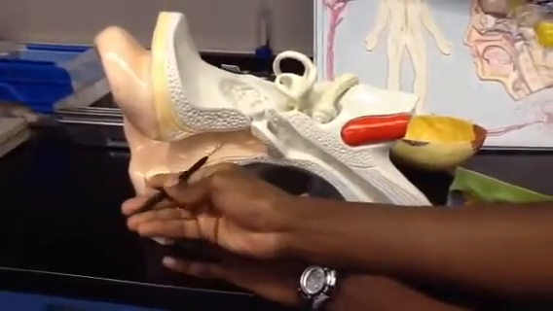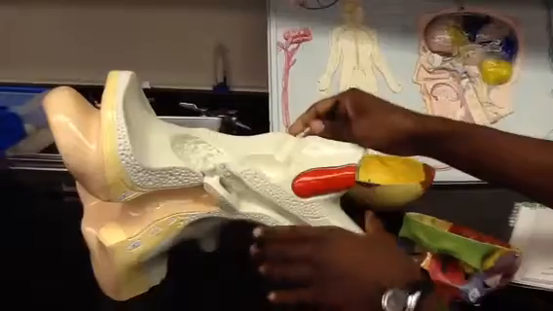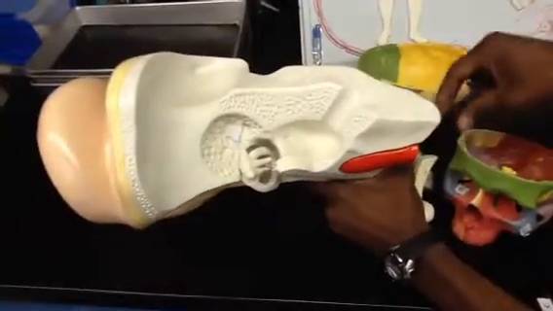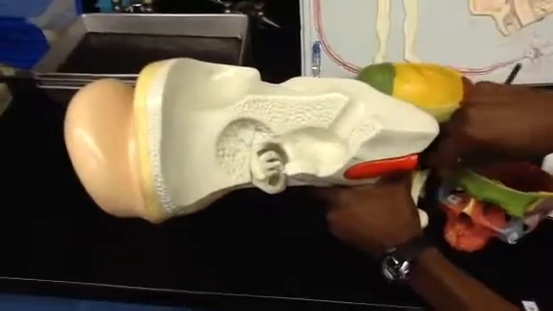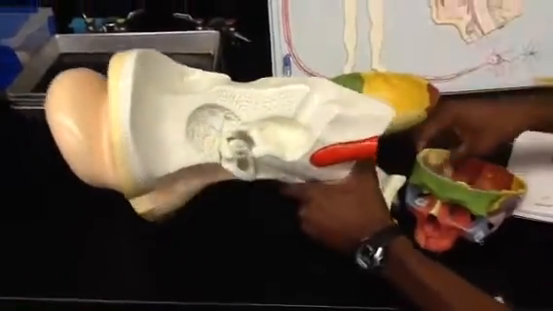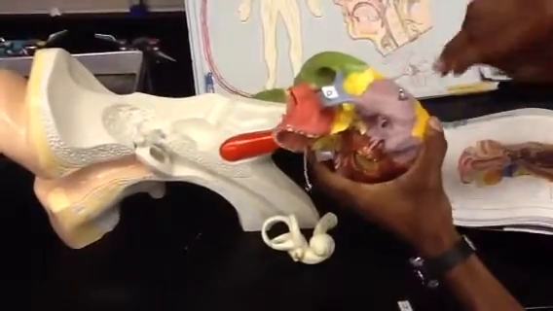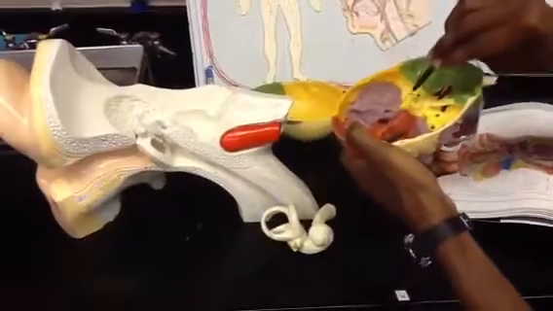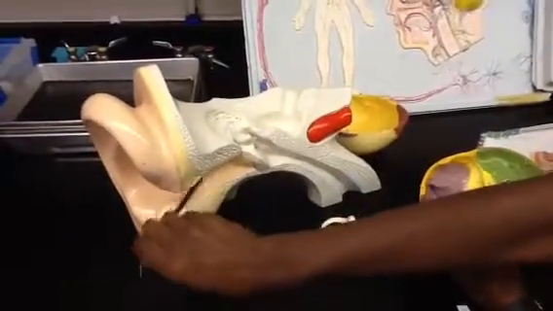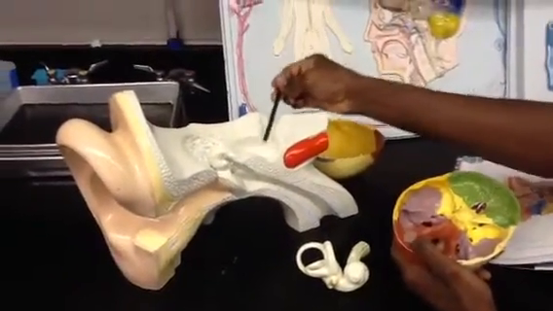And so we're going to jump real fast to the internal acoustic meatus. So I'm going to take out this cochlea right here. This part of the bone, the internal acoustic meatus, is where the vestibulocochlear nerve comes in and innervates the cochlea. So just like on the skull, you have the external acoustic meatus and the internal acoustic meatus. You have it on the ear as well.